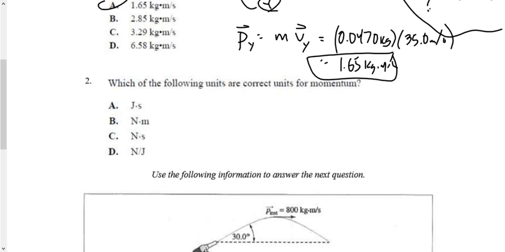Which of the following sets of units are correct units for momentum? Well, we remember momentum as kilograms meters per second, which is absolutely correct. That's the standard units for momentum, but there is another set of units you're going to see later today that we can use for momentum as well.